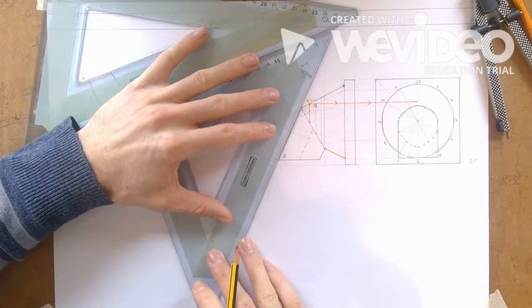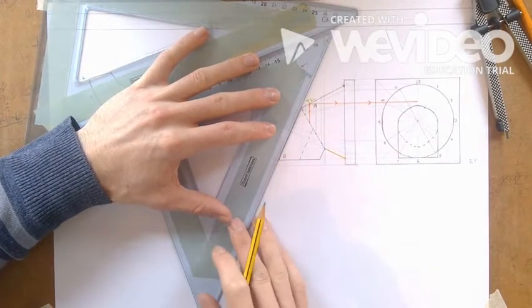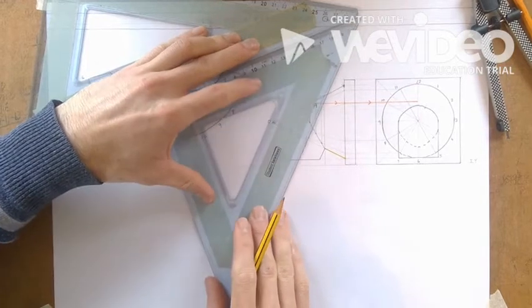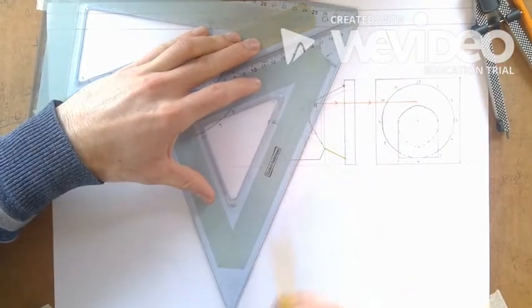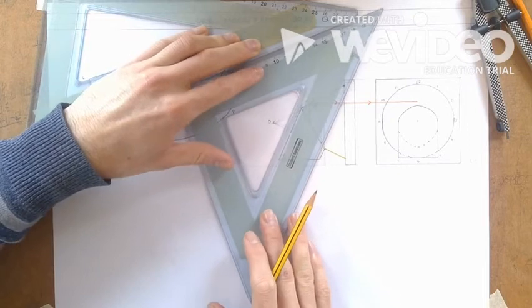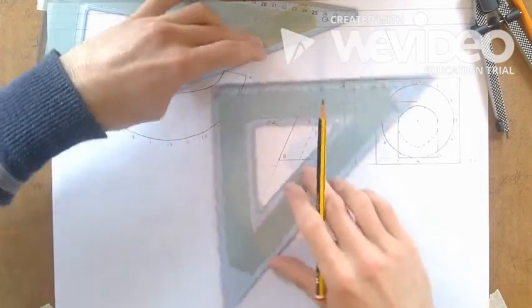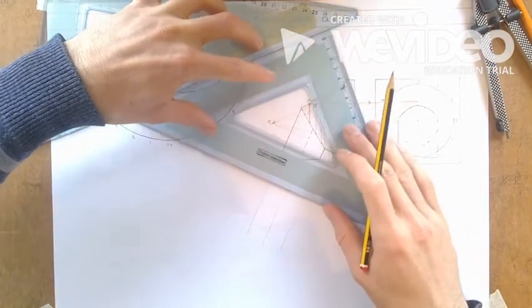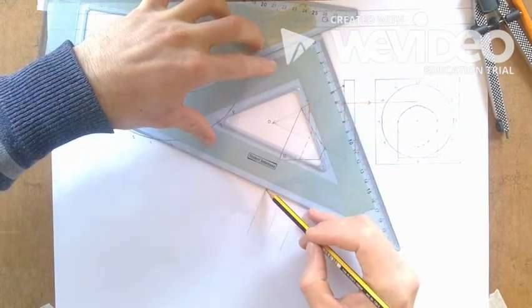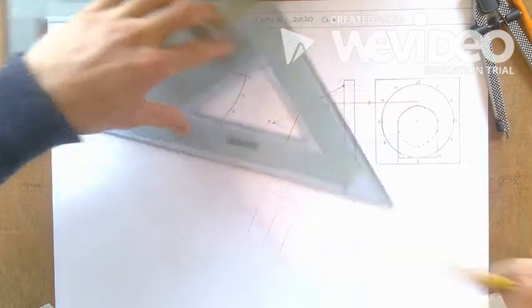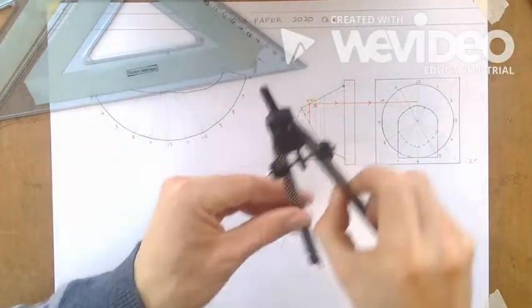So if you get the angle of B, project out the center line and the ends. And then anywhere out here, draw a line for the center line of your circle.